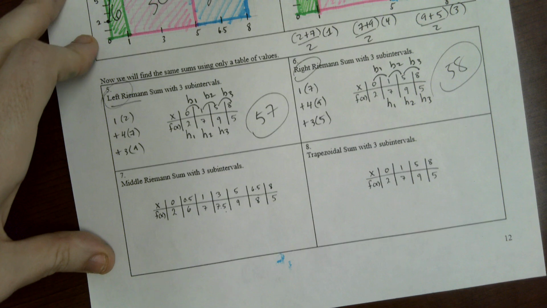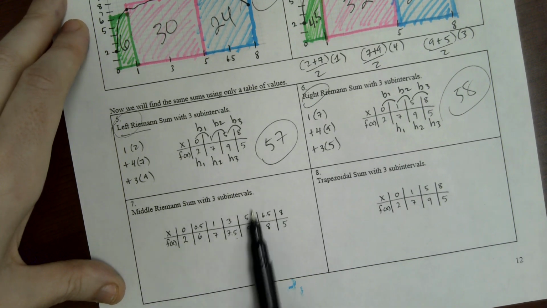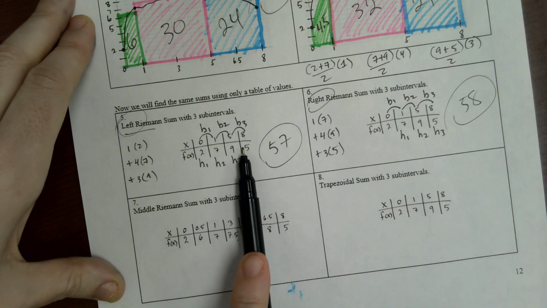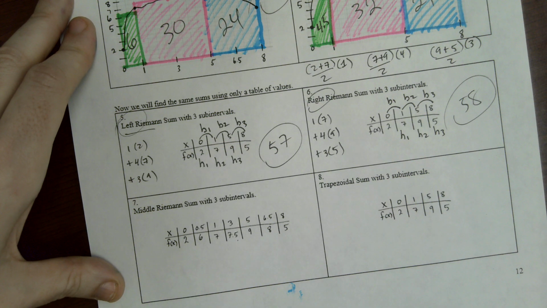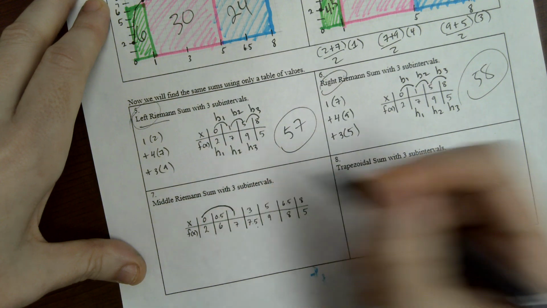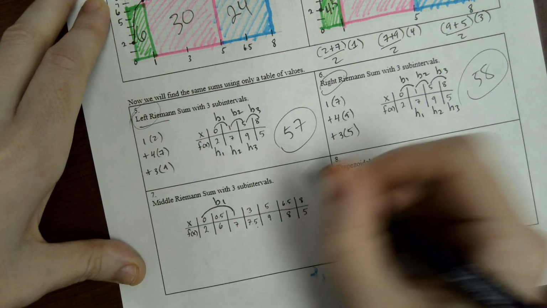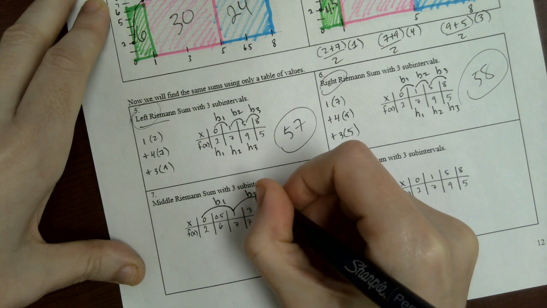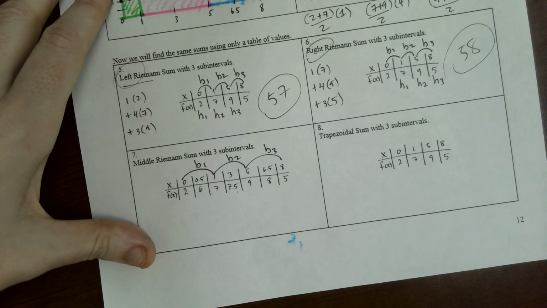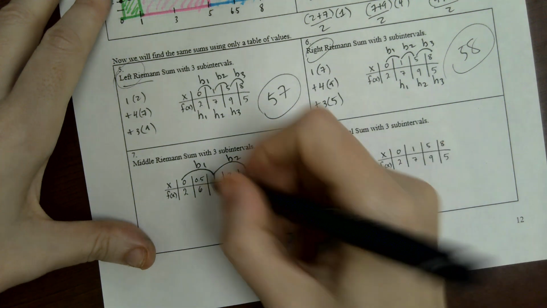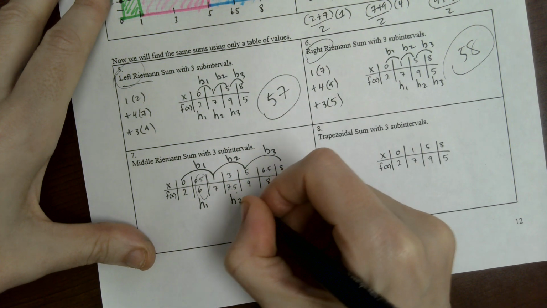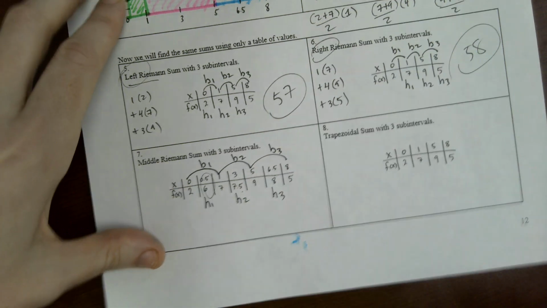All right, now a middle Riemann sum. If they're asking you to do a middle Riemann sum on a table, they're going to have to give you more than this because you're going to need the midpoint of each interval. So from 0 to 1 is our base 1. From 1 to 5 is base 2, and from 5 to 8 is base 3. Then for the heights, we're using the middle. All right, so this is height 1, height 2, height 3.